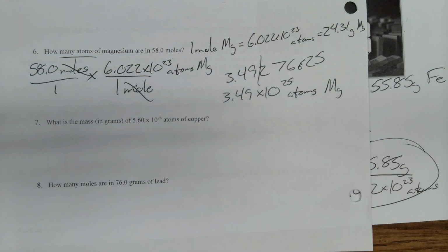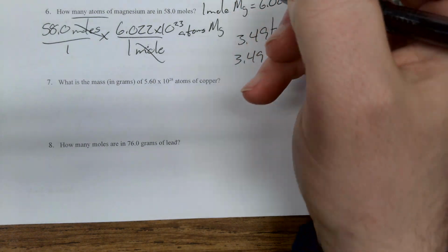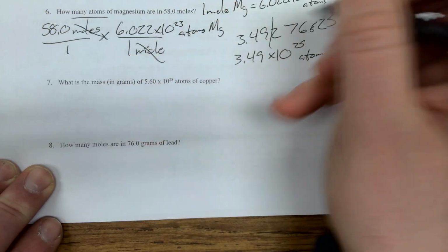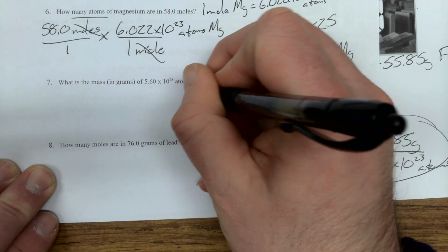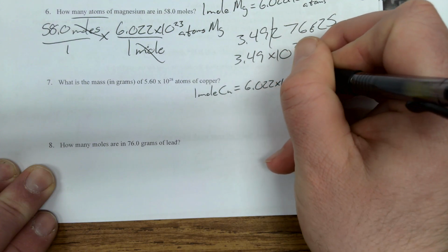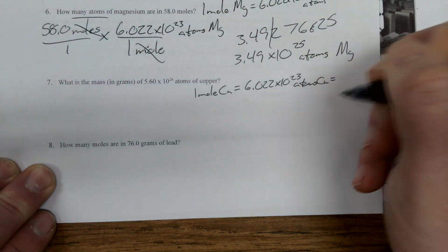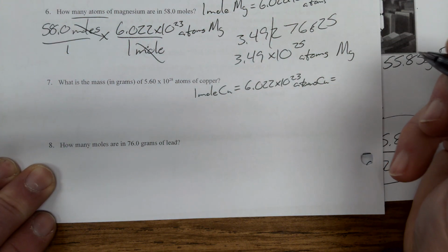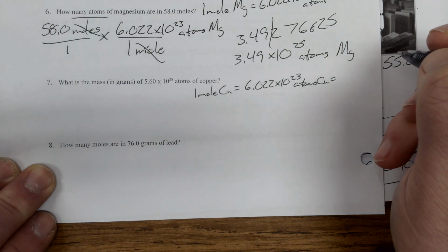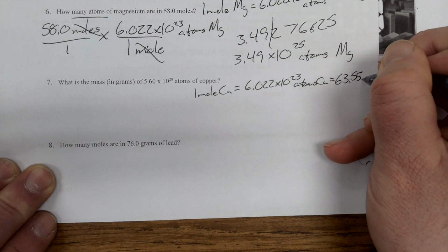Number 7. What is the mass in grams of 5.60 times 10 to the 28 atoms of copper? So, I know 1 mole of copper equals 6.022 times 10 to the 23 atoms of copper. If I was to weigh out that many atoms, how much copper am I going to weigh out? Someone shout out what it is in grams. What's your periodic table tell you? 63.55 grams copper.